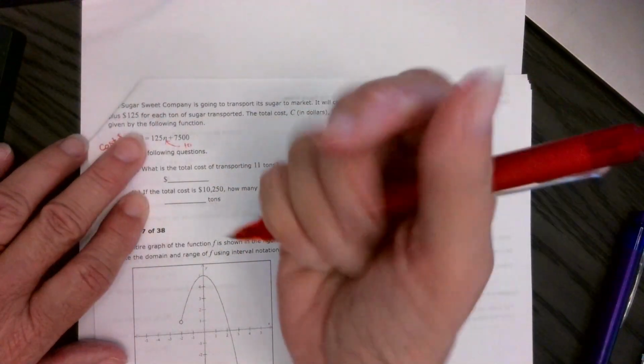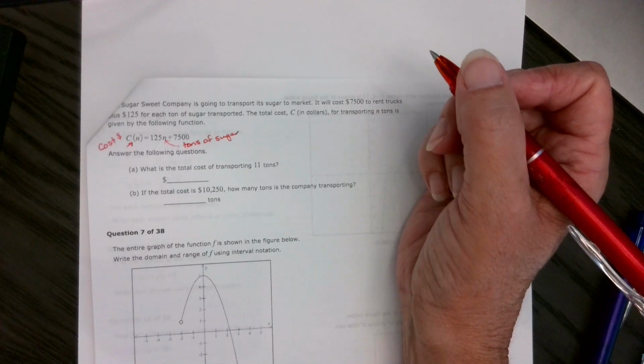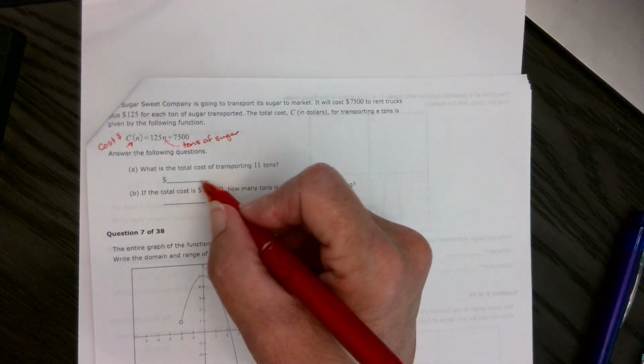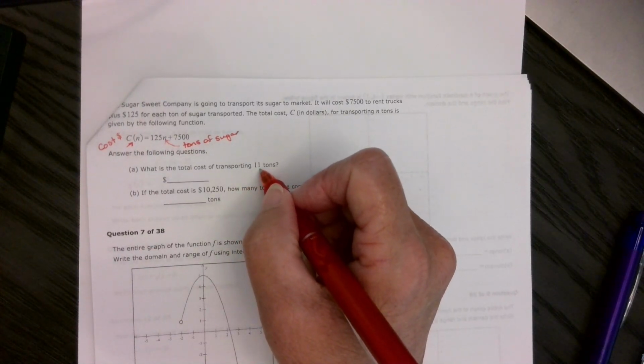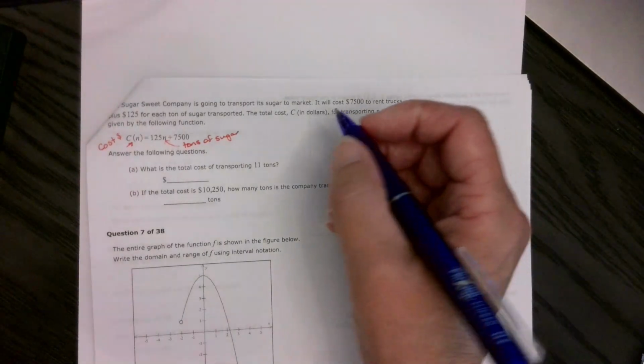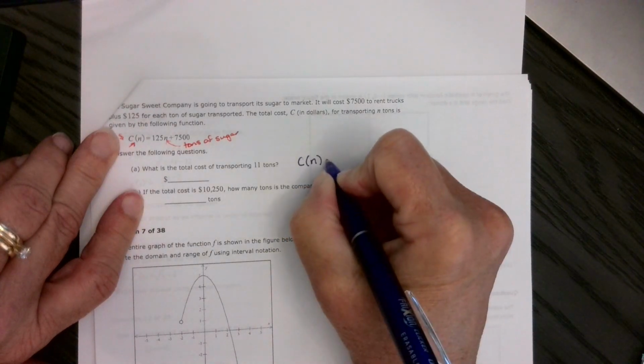Yep, tons of sugar. That's the only reason we read a word problem, to find out what those two variables stand for. Okay, so it says, what is the cost of transporting 11 tons? Well, that is our sugar, so wherever you see that, you put that in. To find out the cost, I don't care if you call it C or C of N. What we're really finding here is C of 11.